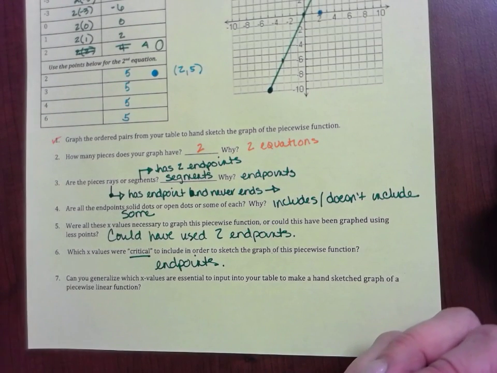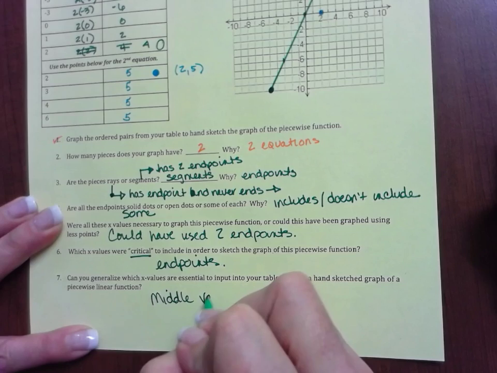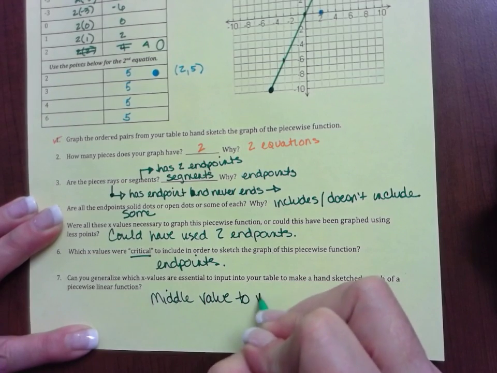It's nice to have maybe a middle value just to verify, but you don't really have to.